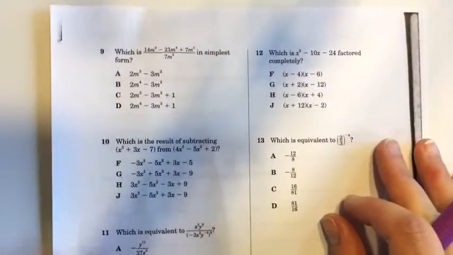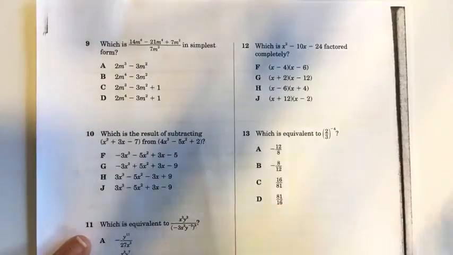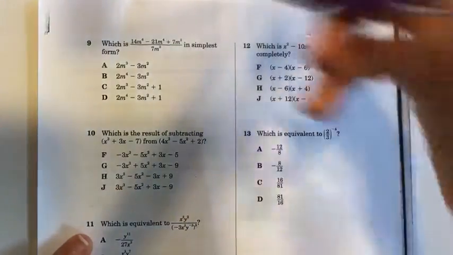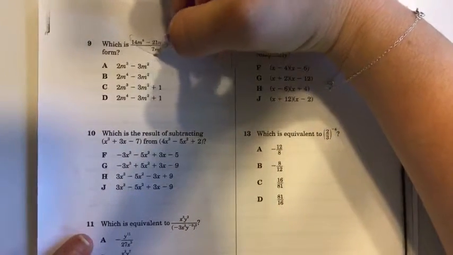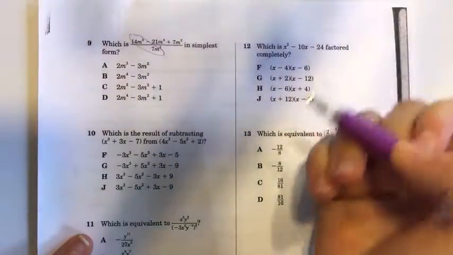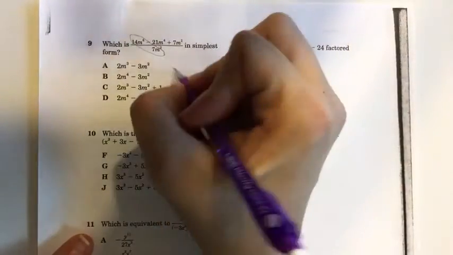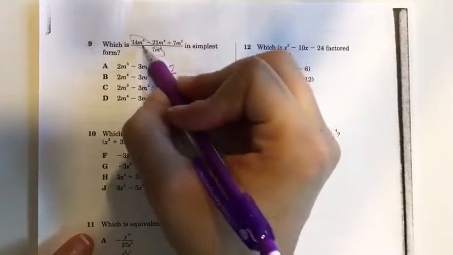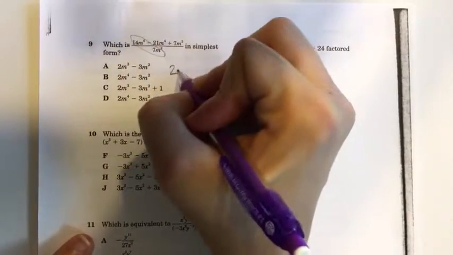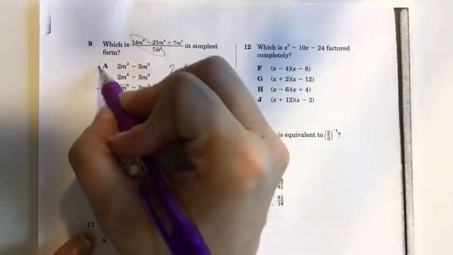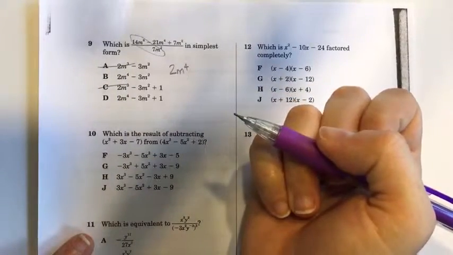Number 9, simplifying a polynomial with division in there. So you're going to divide every single piece individually. So 14 over 7 becomes 2. Then you subtract the exponents to get m to the 4th. Okay, that narrows this down a little bit. It's got to be 2m to the 4th in the beginning.